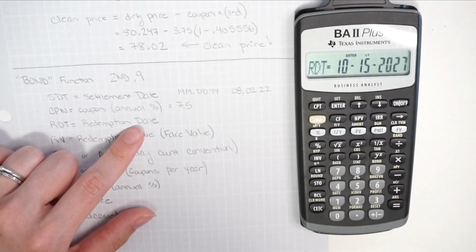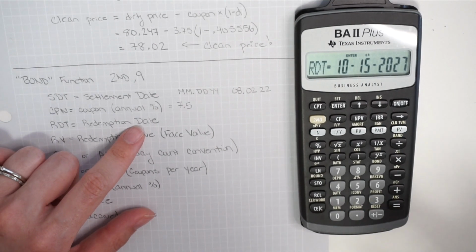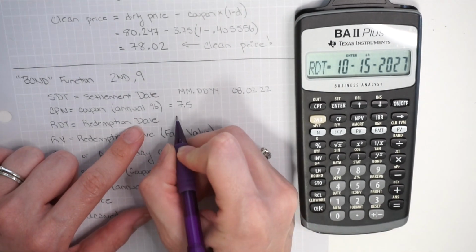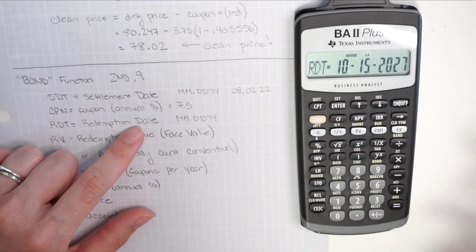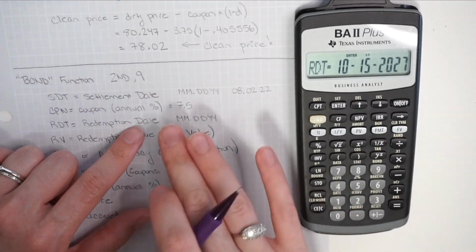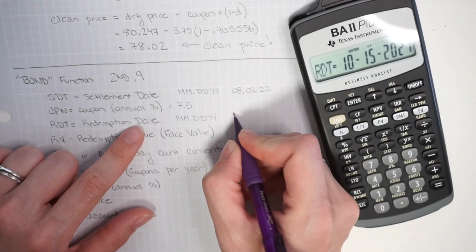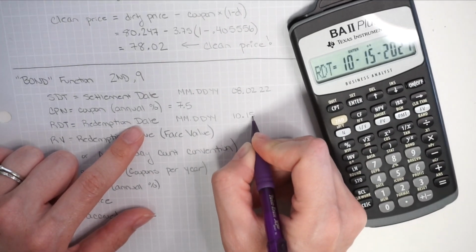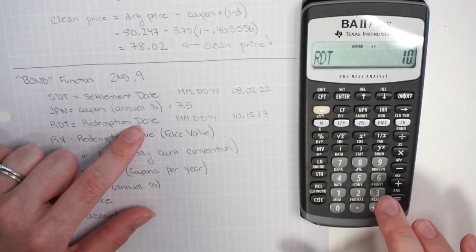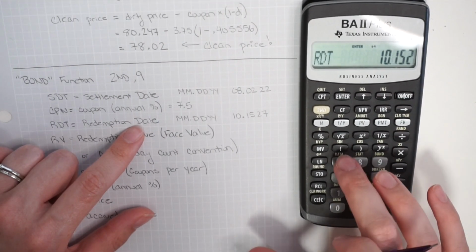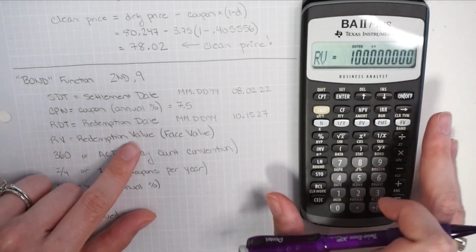Redemption date is going to be the maturity date, and again, same format. So we want month, month, day, day, year, year. So here, it's already in here, but it's going to be October 15th, 27. So 10 period 15, 27, enter down.